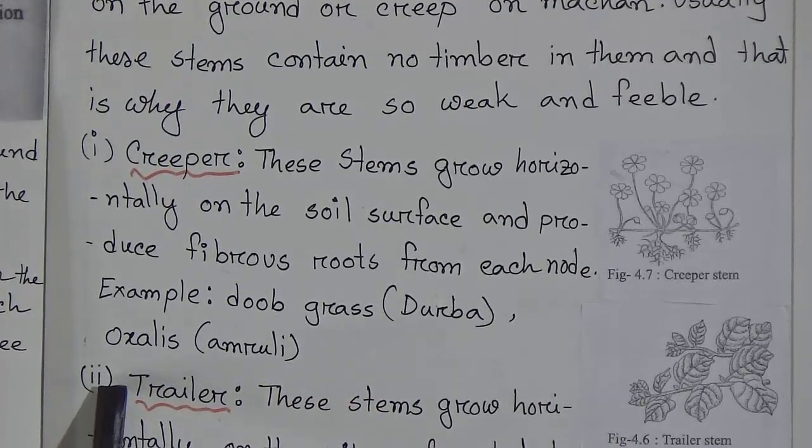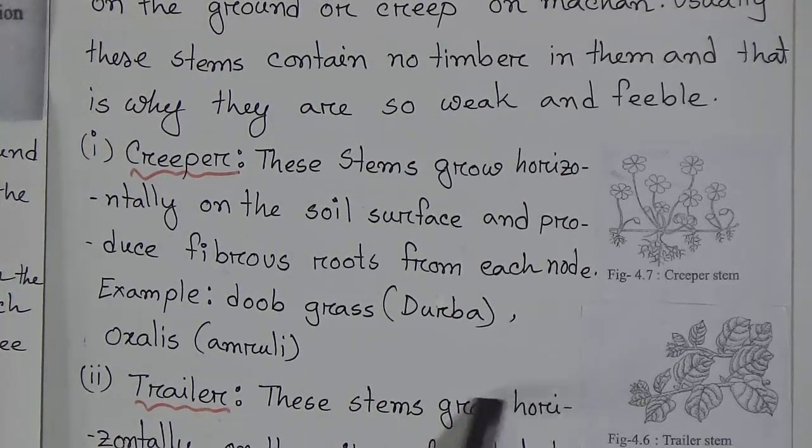Our second weak stem plant is the trailer. These stems grow horizontally on the soil surface but do not produce roots from nodes. Examples: peas, bacilla. Then go to the climber.